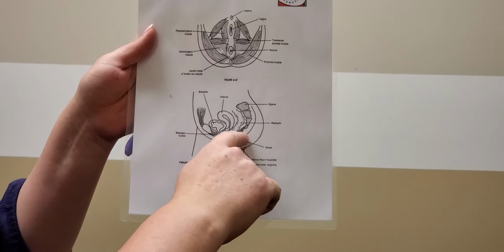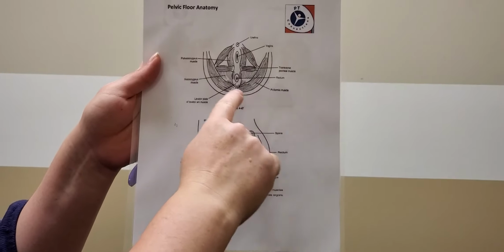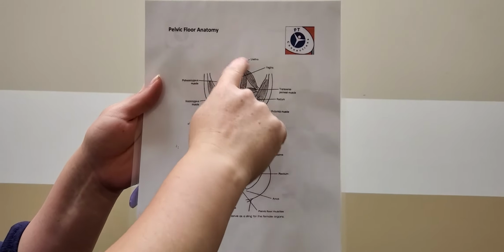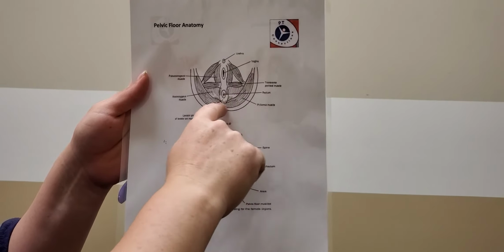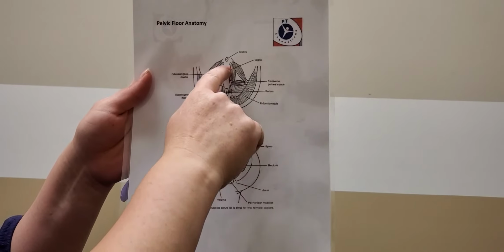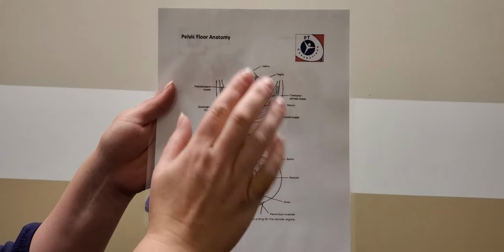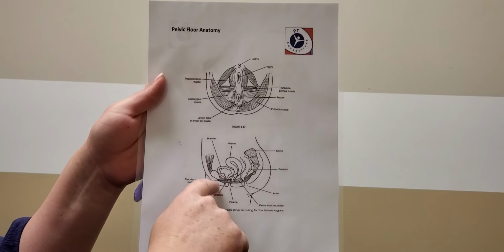Those muscles from a bottom-up view is where this top picture comes in. In the top picture, we can see that there are muscles going from front to back, side to side, diagonally, along the curvature of the glutes, and even circular muscles exist in the pelvic floor. So they go in lots of different directions around the body. It's not just one simple sling.